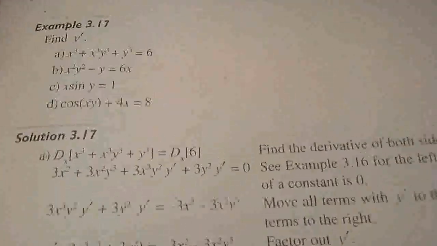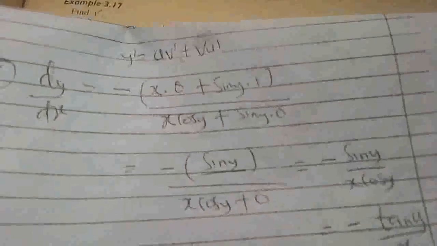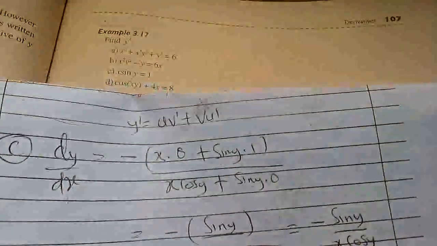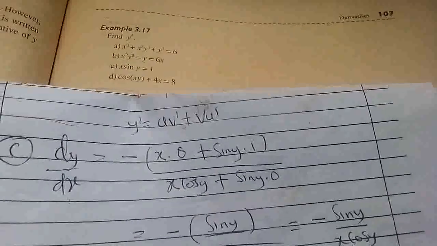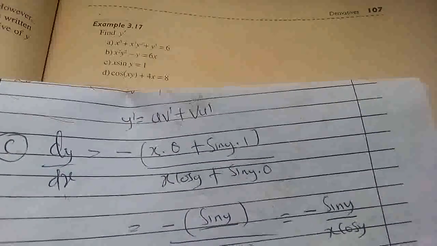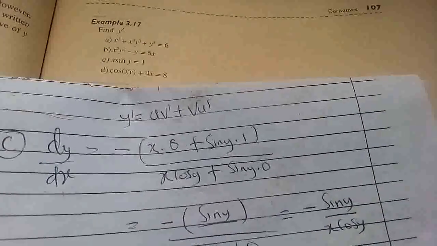So in number 3, C, we have, it's like a product rule we are going to be applying because we have x sine y equals to 1. Okay, so in doing that, I've just written the product rule up here, u v prime plus v u prime, any of them. So our u here is x, our v here is sine y. So u is x, so v prime means differentiate with respect to y.